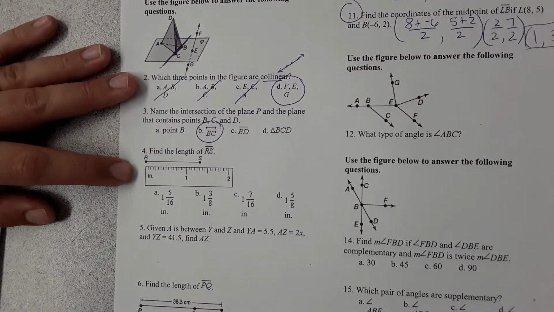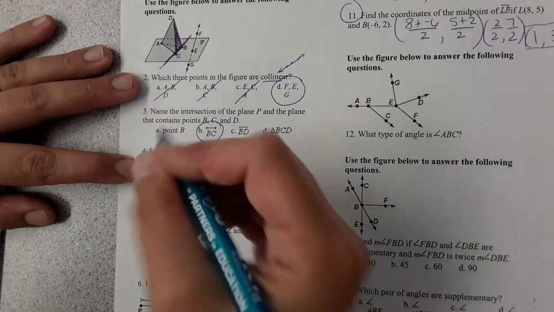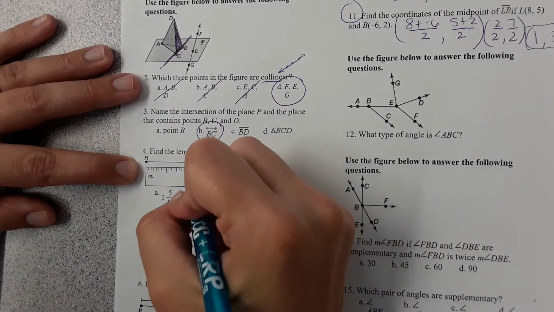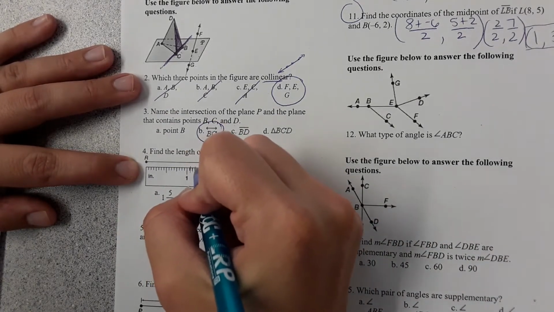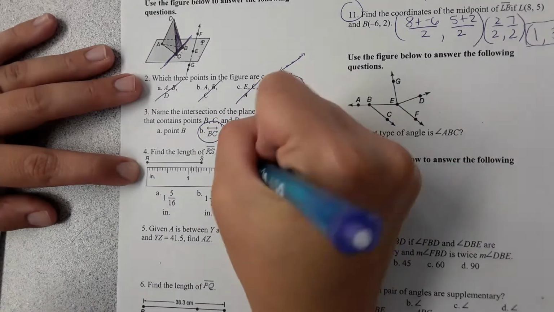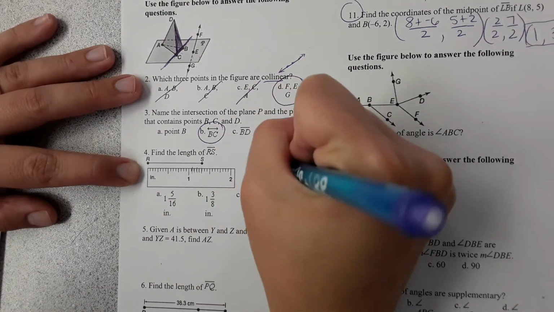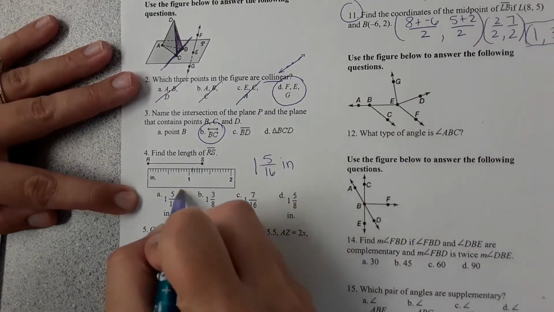Number 4, find the length of segment RS. Inches are broken up into 16ths, so I'm just going to count how many. Looks like 5. So 1 and 5/16 of an inch is the length there. So that would be A.